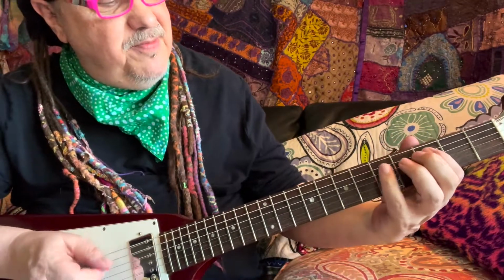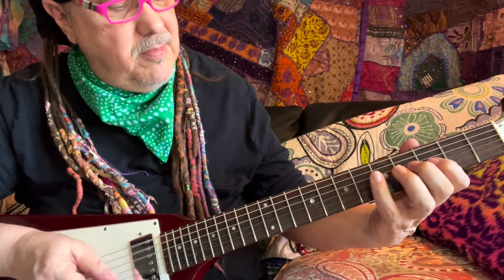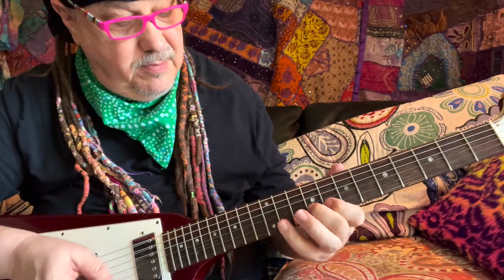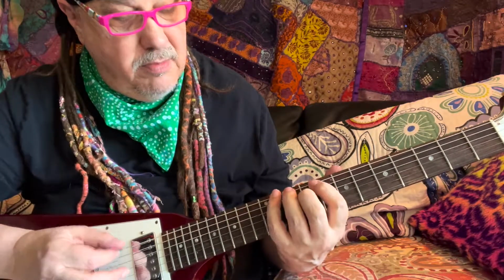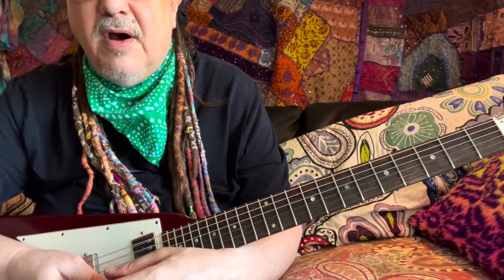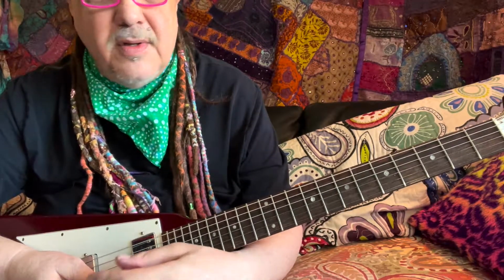The minor scale, wherever you play it, whatever form, we're building a chord on each tone of the minor scale. So let's listen.